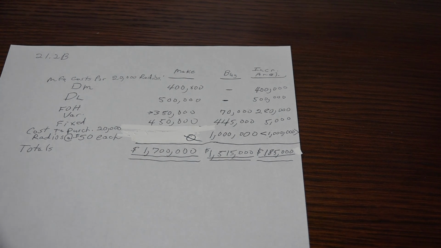Now going to B, it says, assume if the radios are purchased from the outside source, the factory space previously used to produce radios can be used to manufacture an additional 8,000 timepieces per year. I thought they made radios. Oh well, anyway. Timepieces have an estimated contribution margin of $15 per unit.